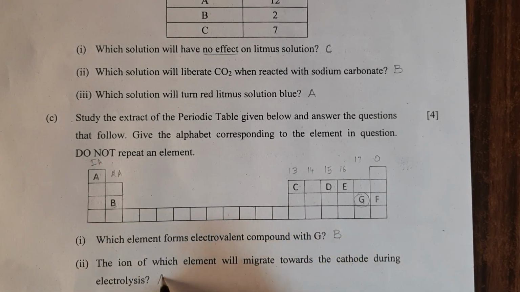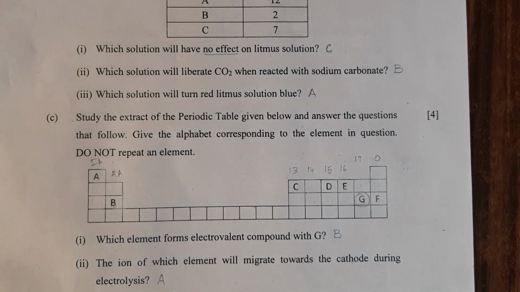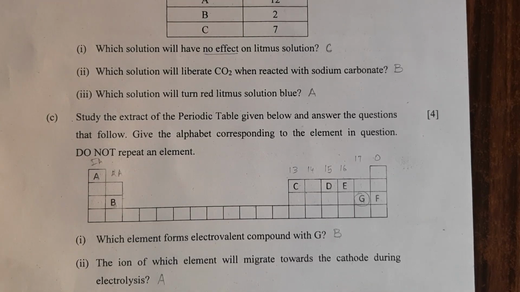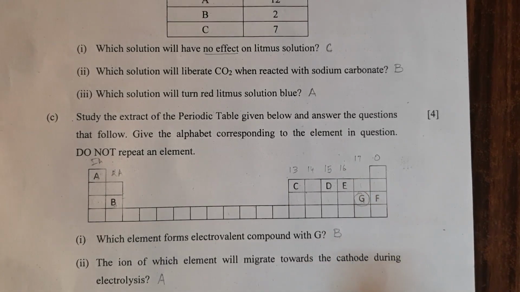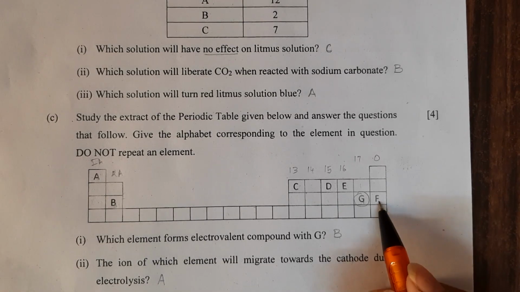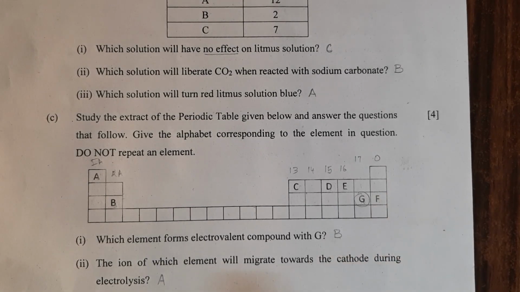So here it will be A. Third one: which non-metallic element has valency of 2? Valency 2 means it should have 6 electrons in the last shell. So it will have to be with group 16A, which is E. Which is an inert gas? This is simple. It is group 0, so that will be F.